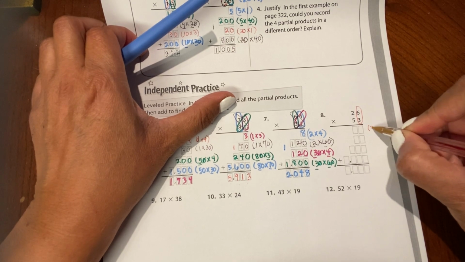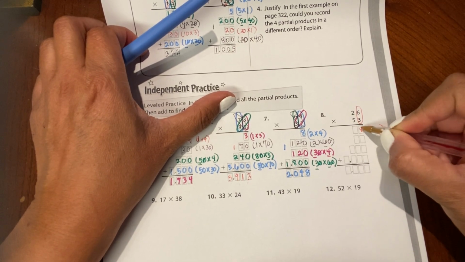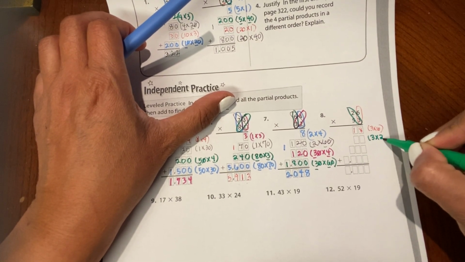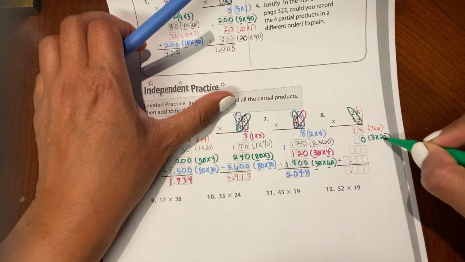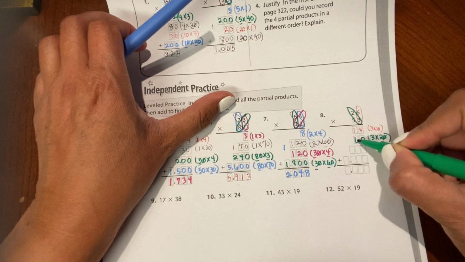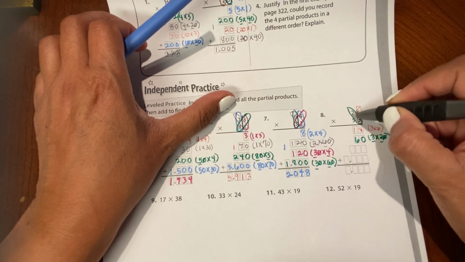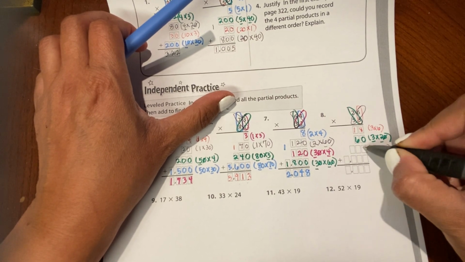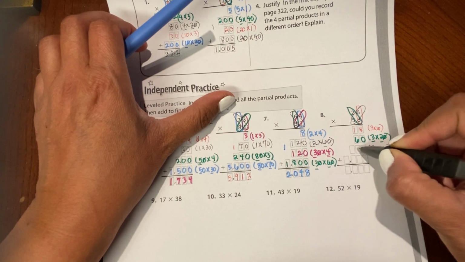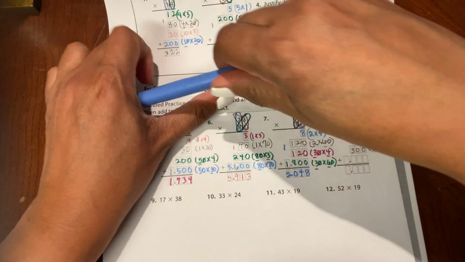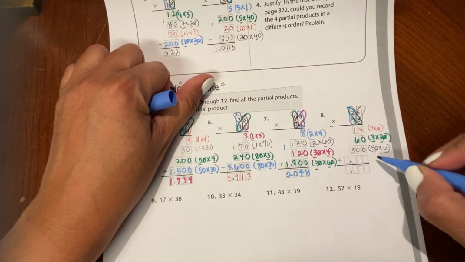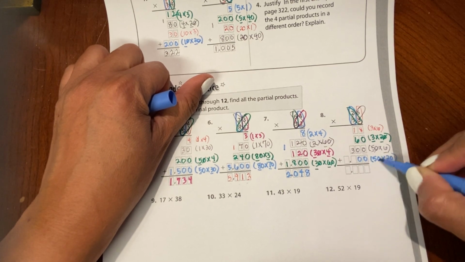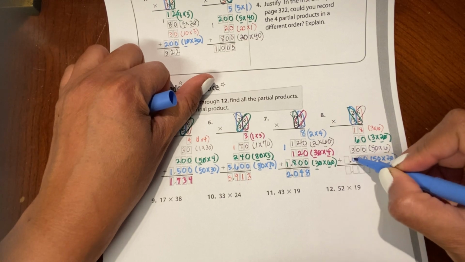Bottoms up. 3 times 6, 18. Good. Then these two digits happen to be 3 times 20. Trail your 0. What is 3 times 2? 6. Then you multiply these two. That is 50 times 6. Trail your 0. 5 times 6, 30. And finally, these two digits happen to be 50 times 20. Trail 2 zeros. 5 times 2, 10.